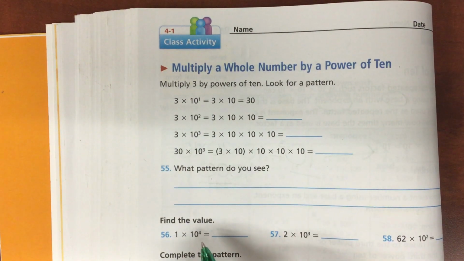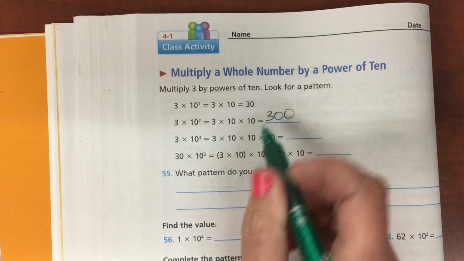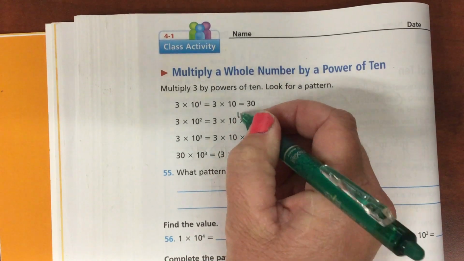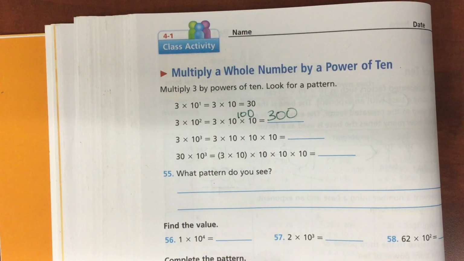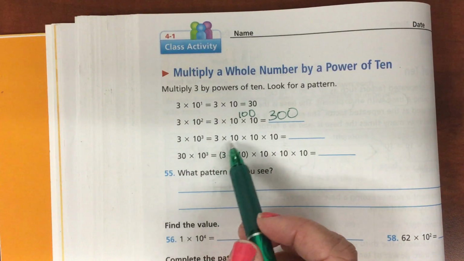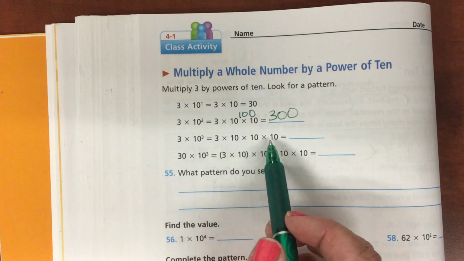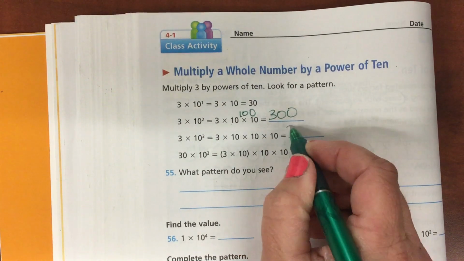What would that give us? 300, because 10 times 10 is 100. So 3 times 100 is 300. How about 3 times 10 to the third? 3 times 10 times 10 times 10. 3,000.